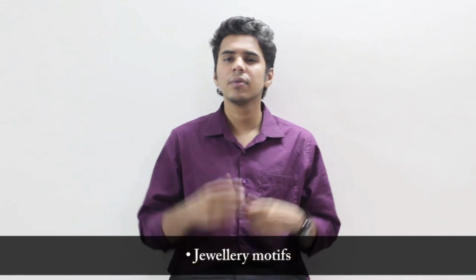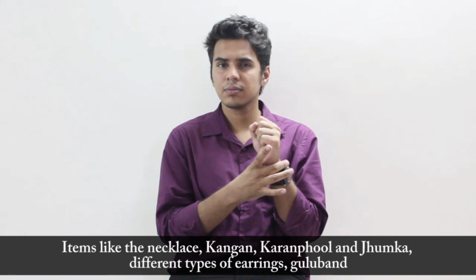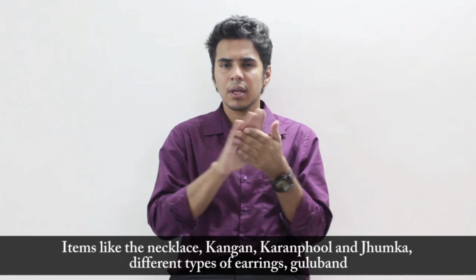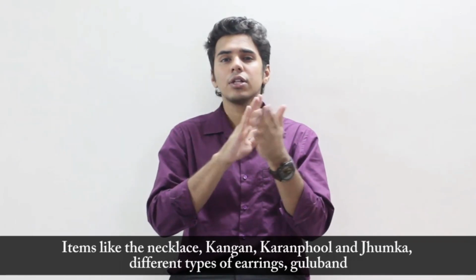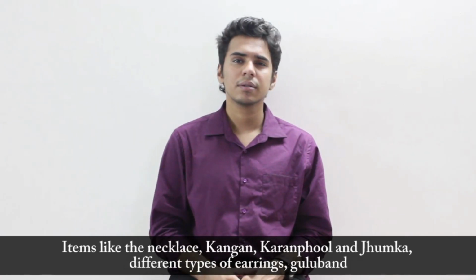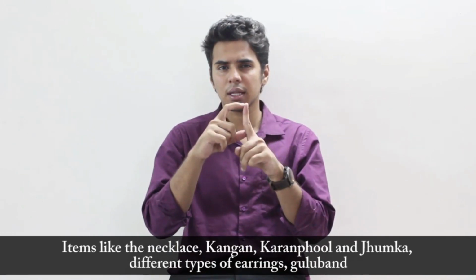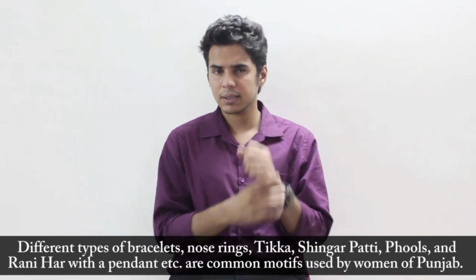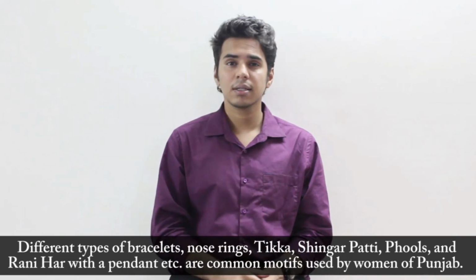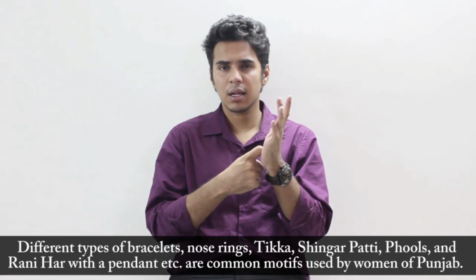Jewelry motifs. Items like the necklace, kangan, karanphool, and jhumka. Different types of earrings, gulband. Different types of bracelets, nose rings, tika, shringar patti, phool, and rani har with a pendant, etc. are common motifs used by women of Punjab.